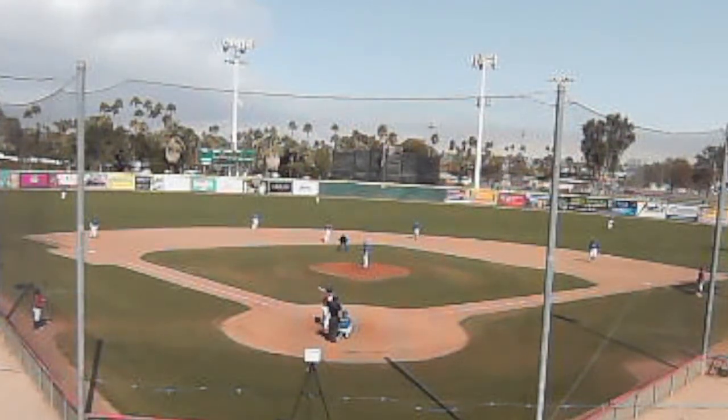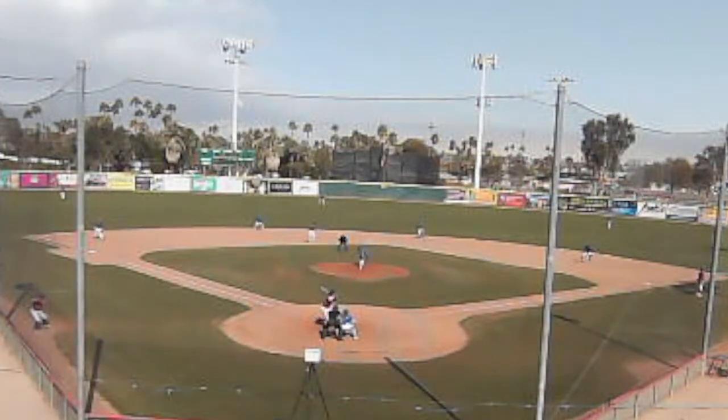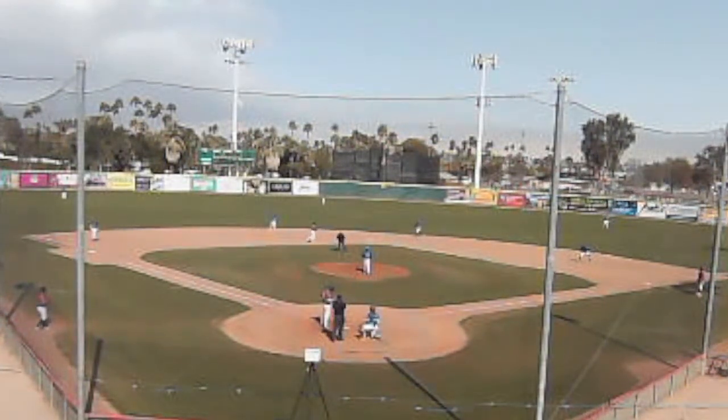Flores struck out to begin the ballgame. No score between Washington and Canada. Ford works home and misses with a breaking ball.